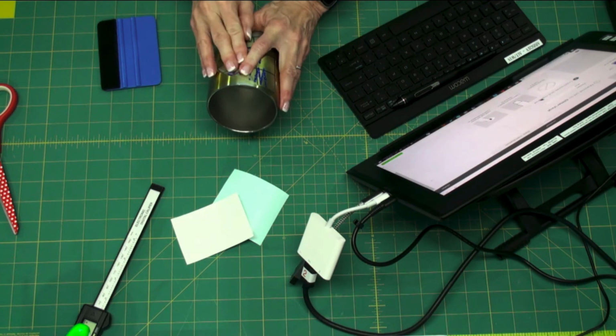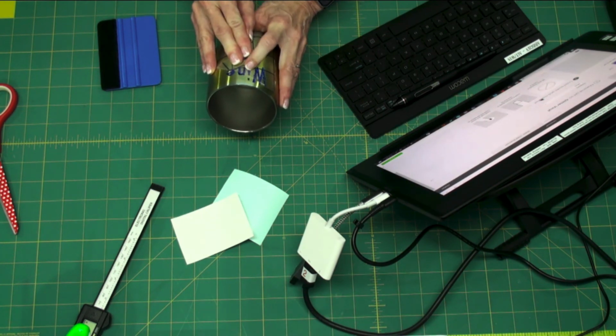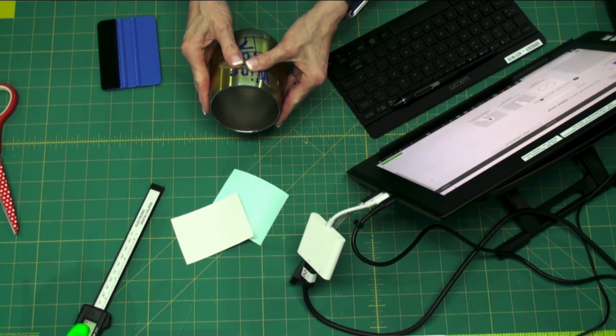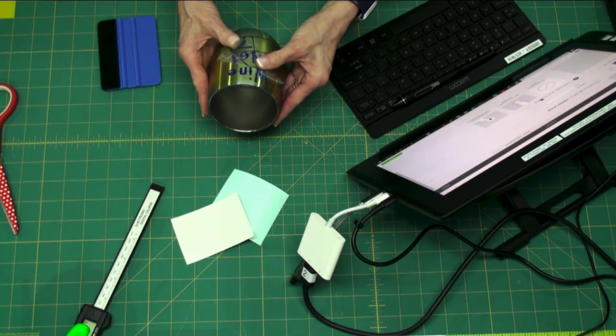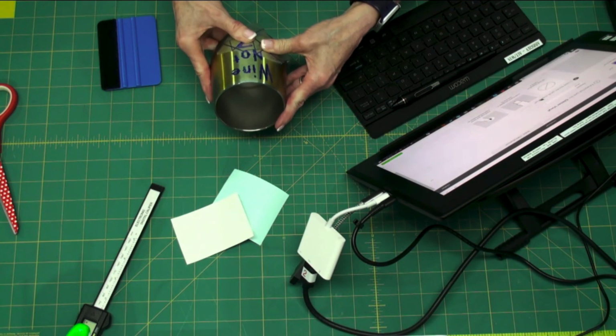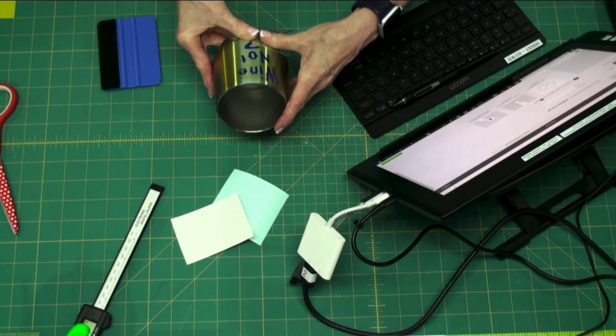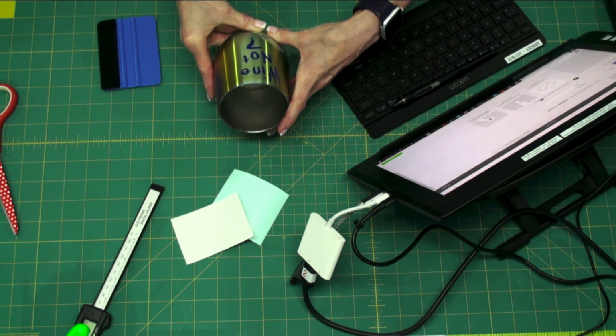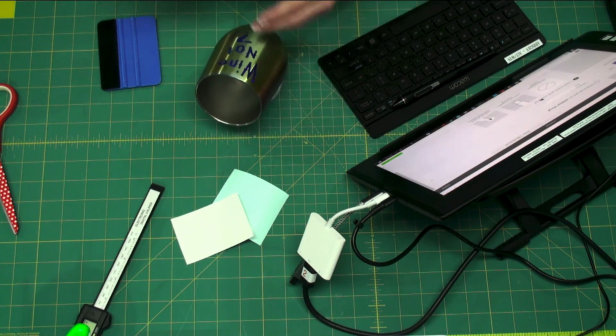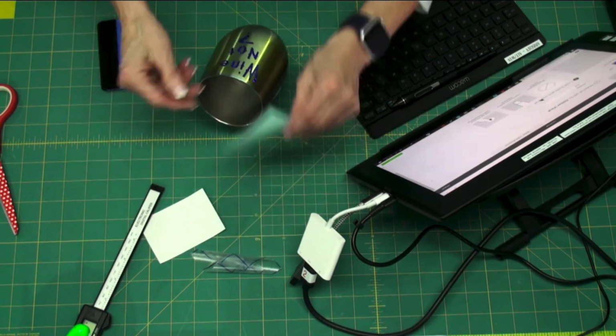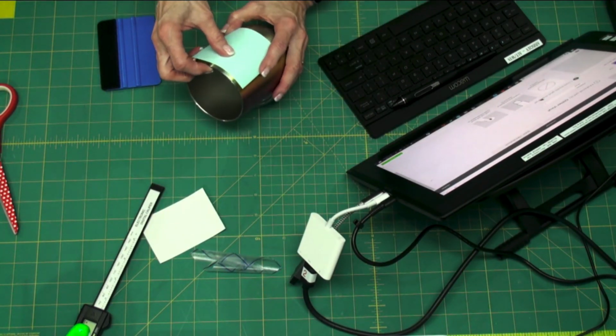I'm holding the roll nice and flat against the glass and just rolling it on an angle. And there it is, with no issues with the shape of the glass.